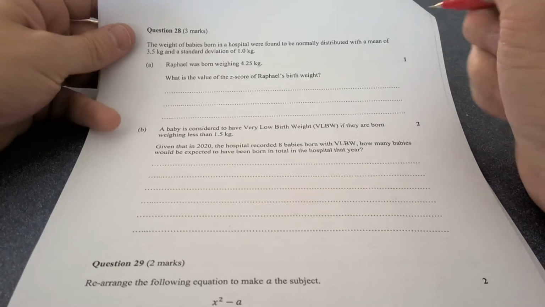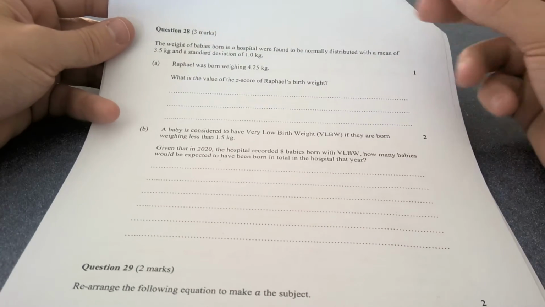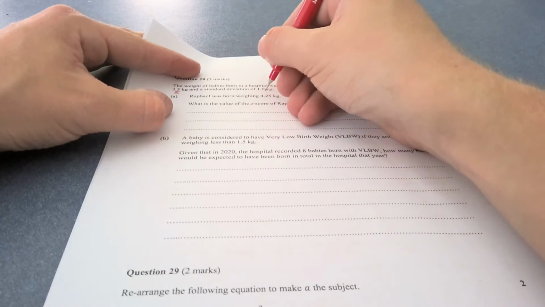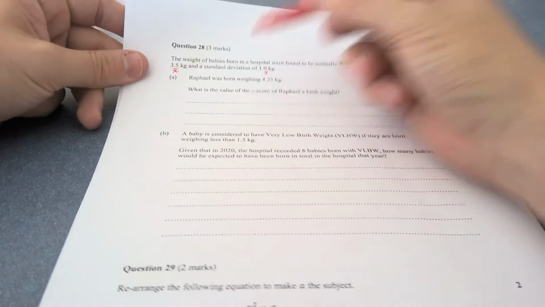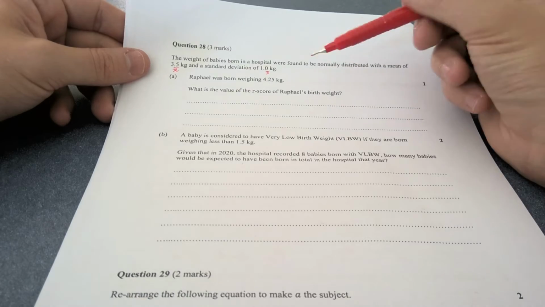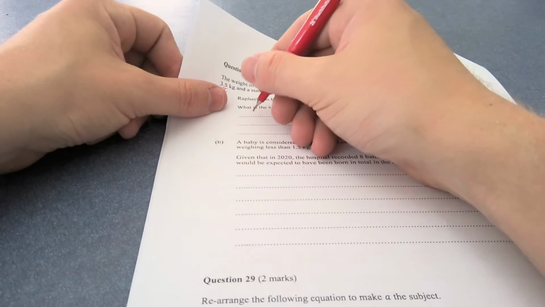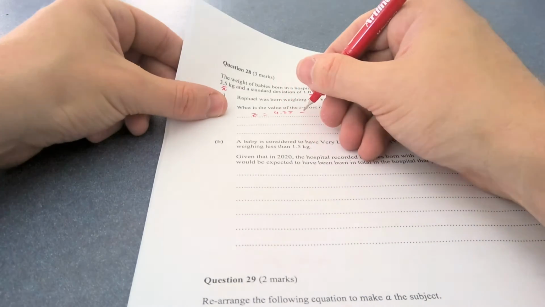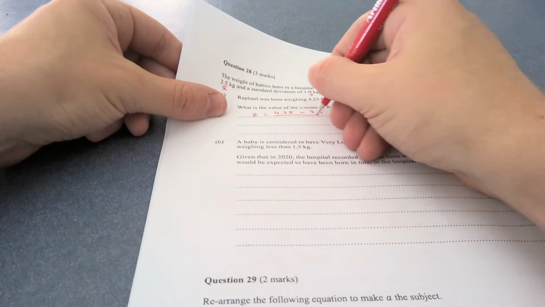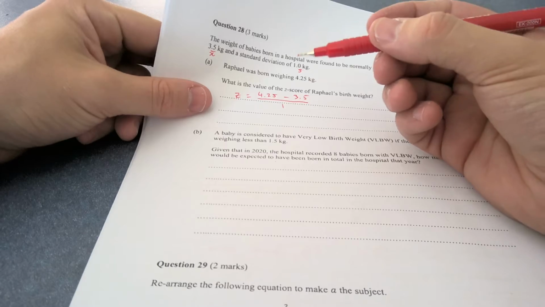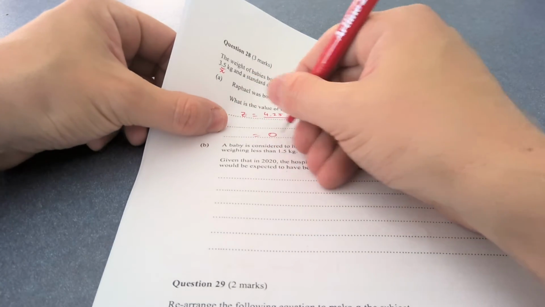So the weight of babies born in a hospital were found to be normally distributed with a mean of 3.5 and a standard deviation of this. So we've got x bar and we have s. And here we have Raphael was born weighing 4.25 kilograms. What is the value of the z-score of this birth weight? So this is just finding the z-score. So z equals 4.25 minus 3.5 over 1, and that's 1.0 or 1. So 4.25 minus 3.5 equals 0.75.